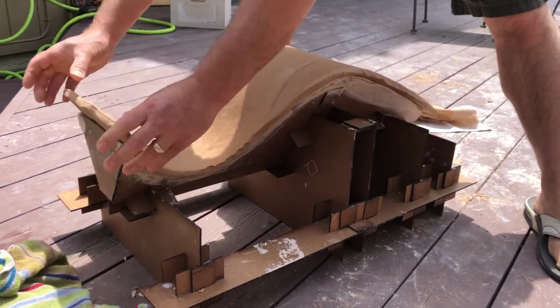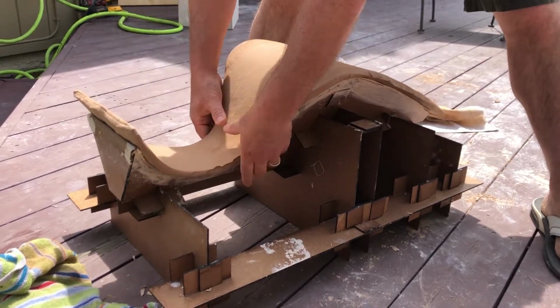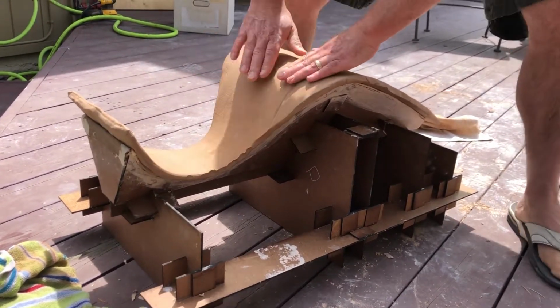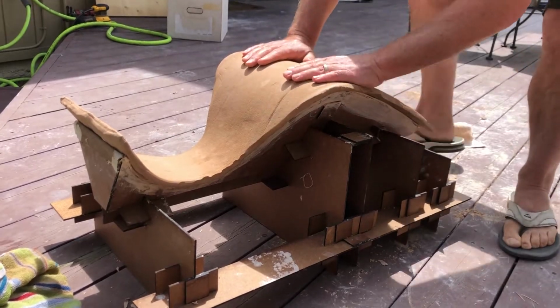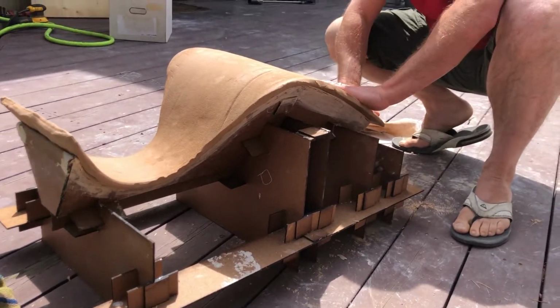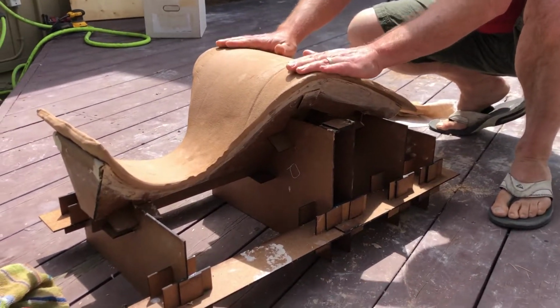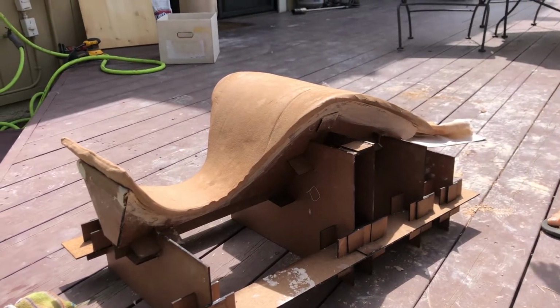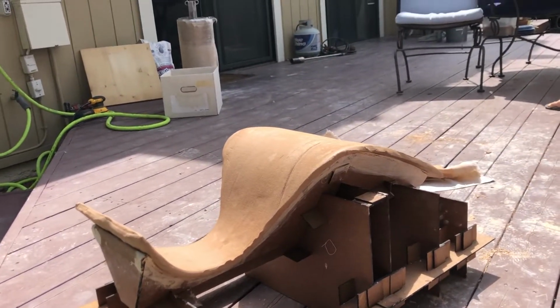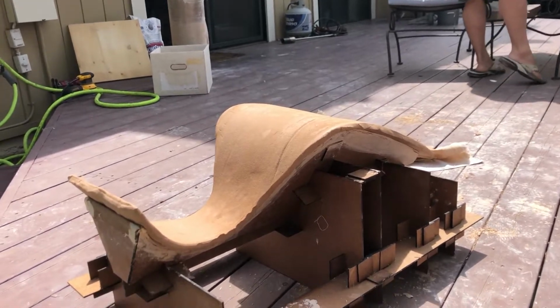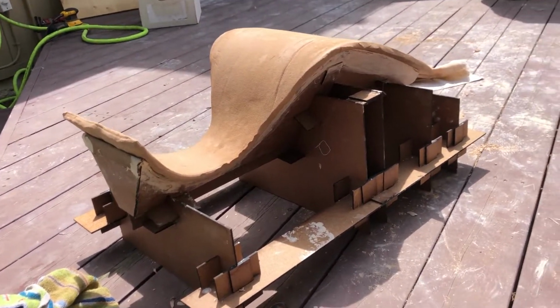Early on, I was being really paranoid about making sure that this was nice and smooth and these corners were perfect. But at this point, I've done enough work on these things to know that there's a lot of time moving forward for me to make changes and adjustments.